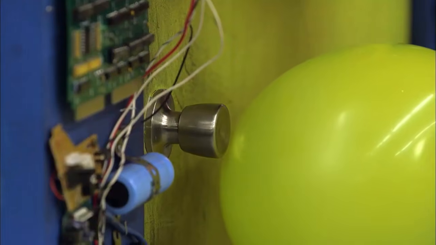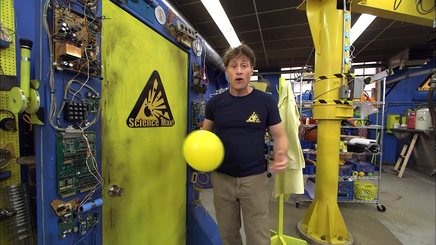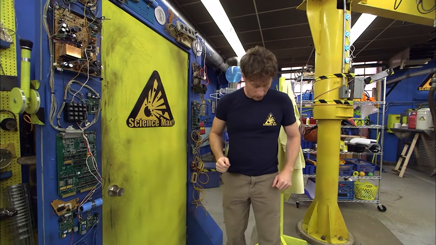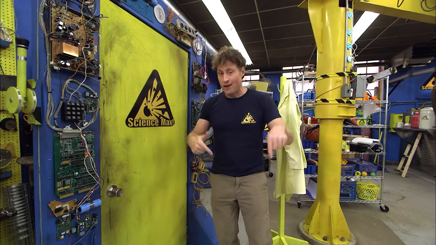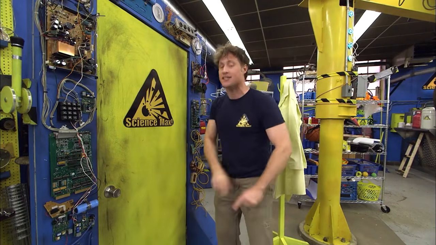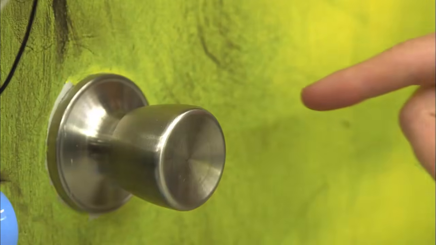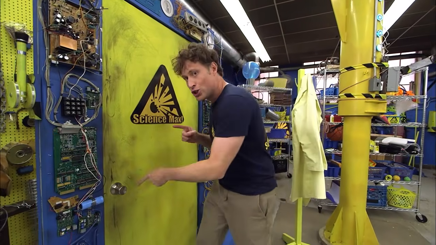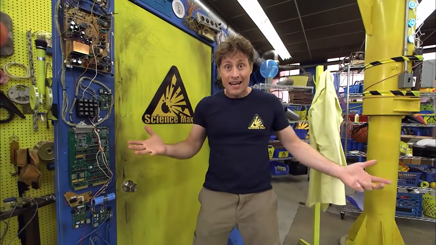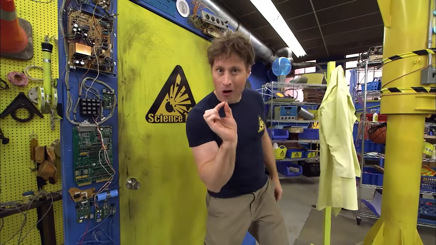There'll be a spark. But here's another thing you can do if you don't have a balloon, which I guess I don't anymore. Rub your feet, if you're wearing socks, on a carpet, and then turn out all the lights and touch a doorknob. You might be able to see a spark jump from your finger to the door. That's lightning in a very, very small form.